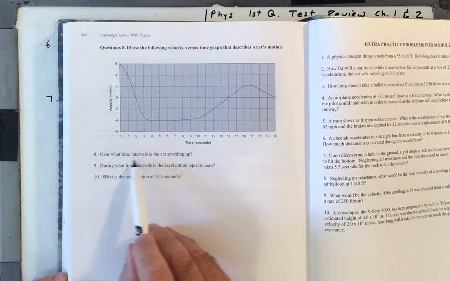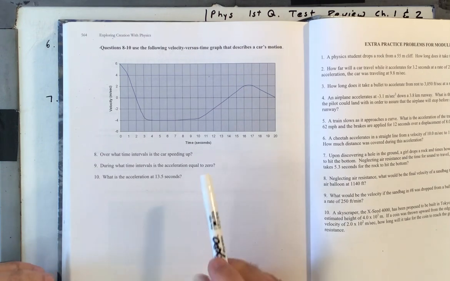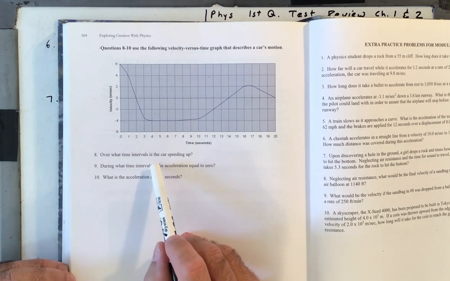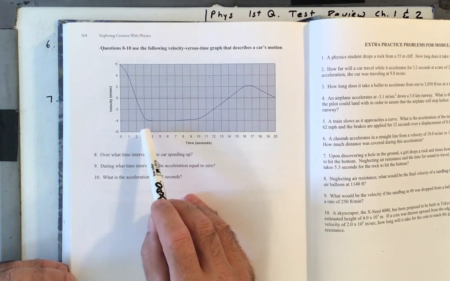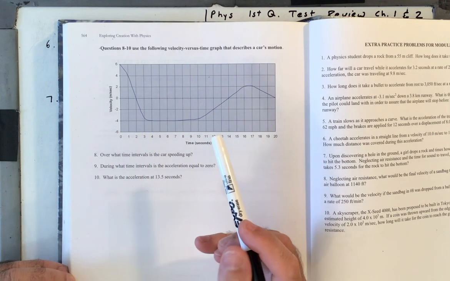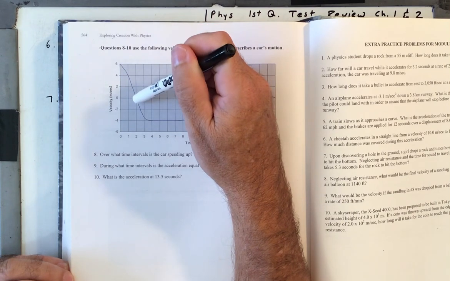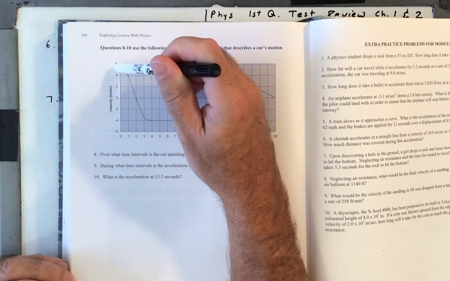It says, over what intervals is the car speeding up? It's speeding up where velocity and acceleration have the same sign. Now, the slope is acceleration. So from 0 seconds to 2 seconds, acceleration is negative because it has a negative slope, but velocity is positive.